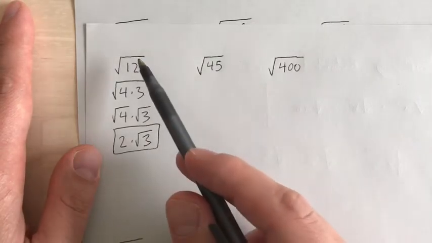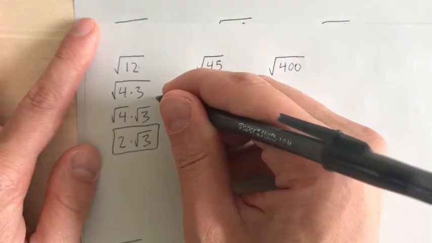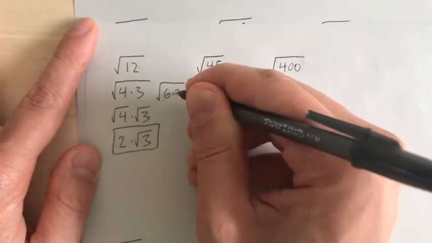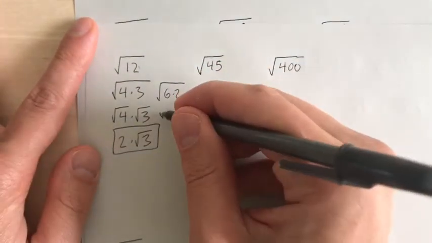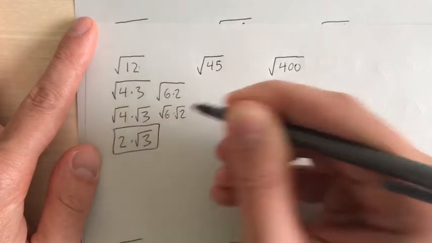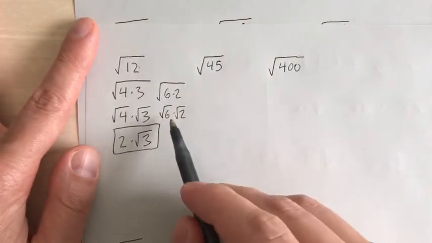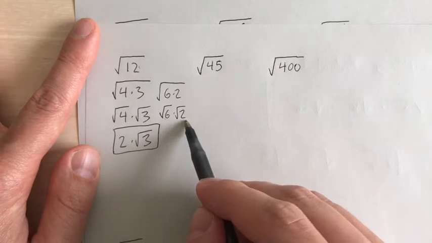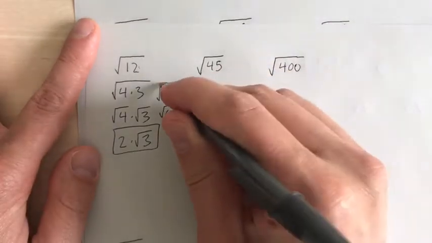Now, some of you might have been like, well, could I have broken it down like this? 6 times 2. And the answer is yes, you could break this down into 6 times 2. But the problem with this is square root of 6 and the square root of 2 are both not nice square rooted numbers, meaning like if you square root on a calculator, you're not going to get a whole number. Therefore, this would be the wrong route.